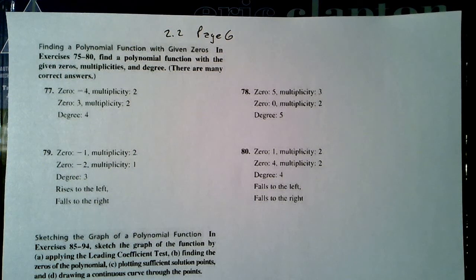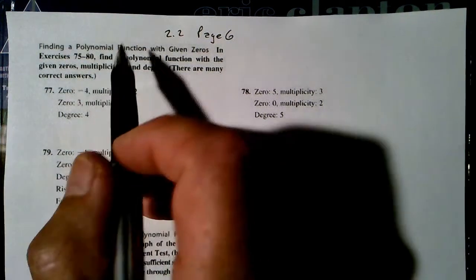Welcome to 2.2, page 6, last page of 2.2, and we are still talking about zeros to a great extent and the graphs of these. And I think 86 through 92 just become really fun problems where we can come up with a graph really quickly that's fairly accurate without our graphing calculator. So let's take a look.